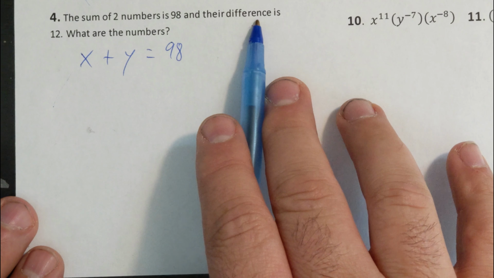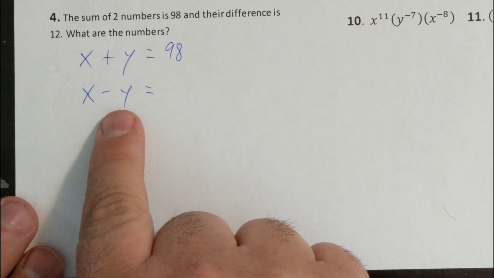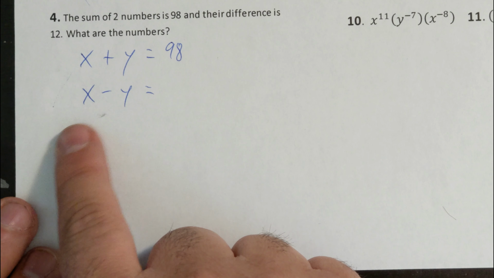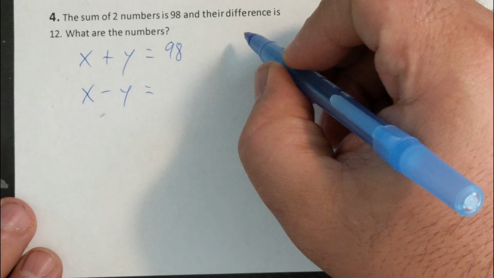The second one is the difference, so that means you're subtracting the same two letters. That's why I'm using the same two, x and y. And then the difference is 12.